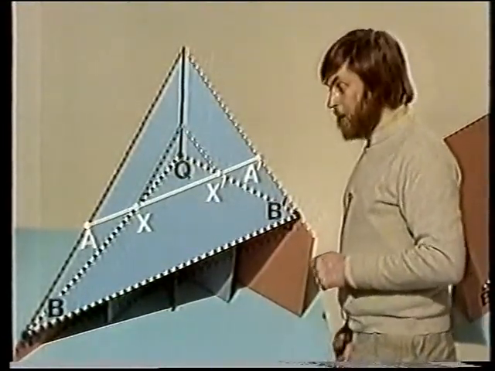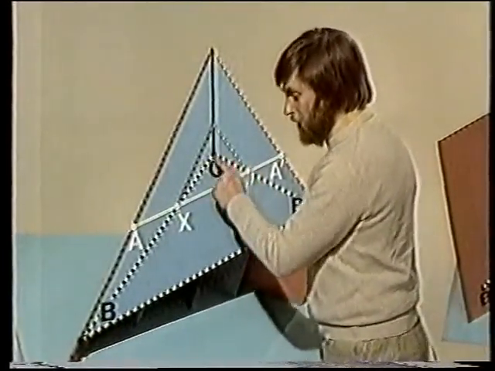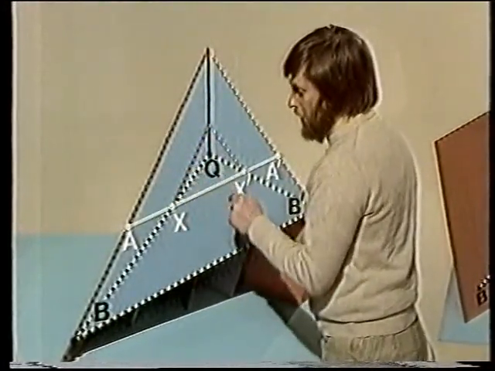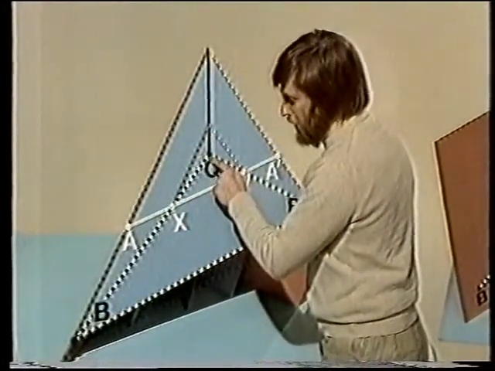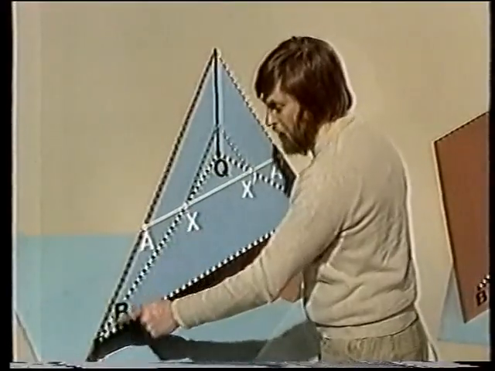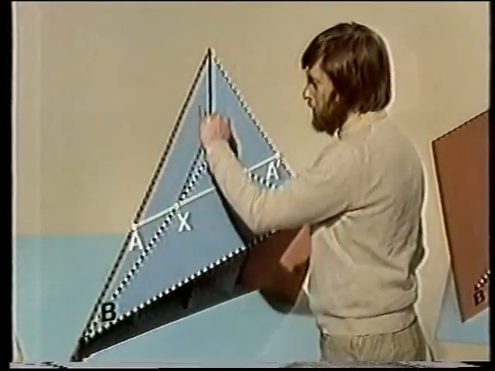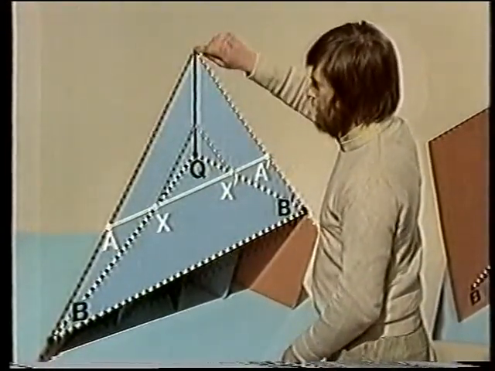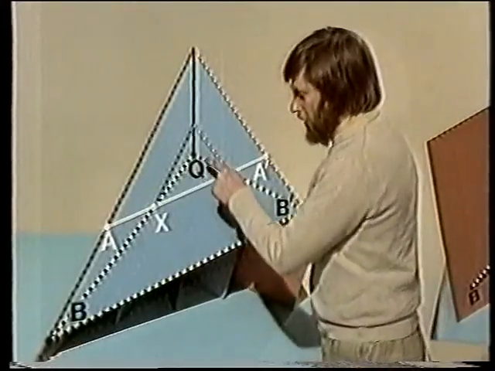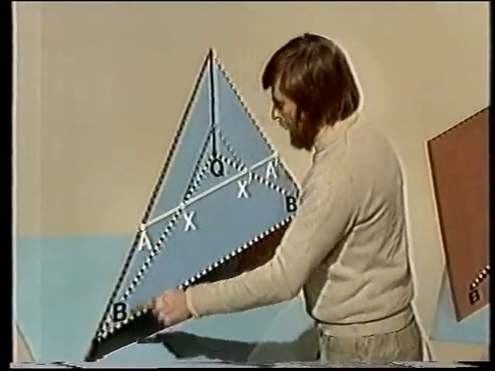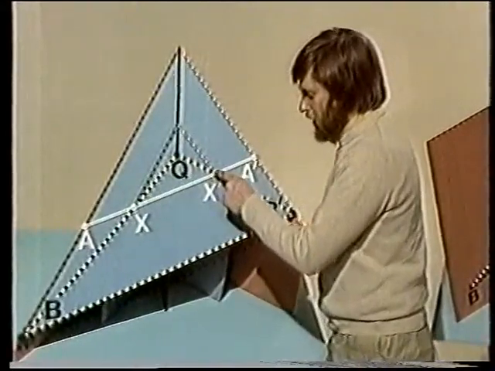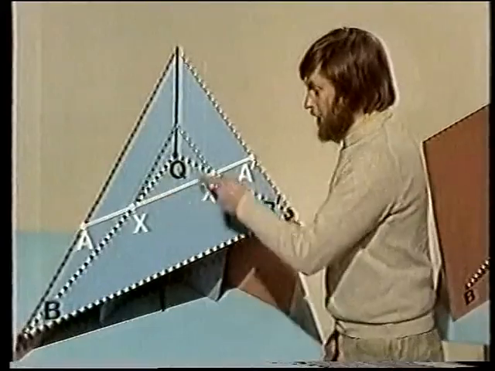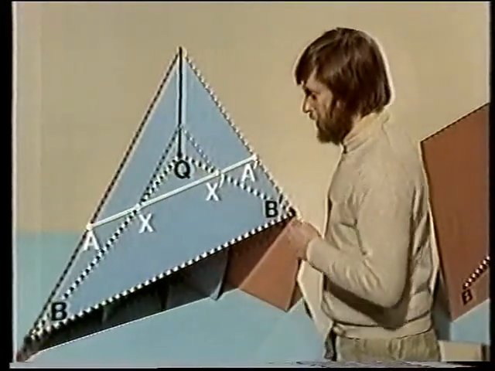And now, of course, I can use exactly the same argument on the line QB. Because the two black dotted lines are parallel, by the intercept theorem, the ratio QX over XB is the same as the ratio this length divided by this length. In other words, the ratio QX over XB is the same as QX dashed over X dashed B dashed. So by the converse of the intercept theorem, AA dashed is parallel to BB dashed.